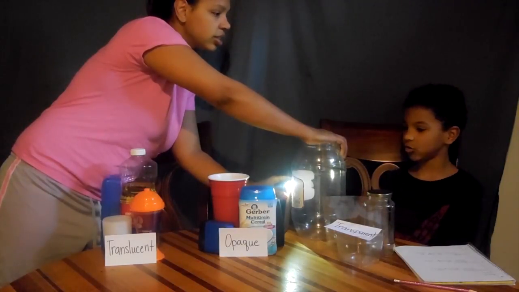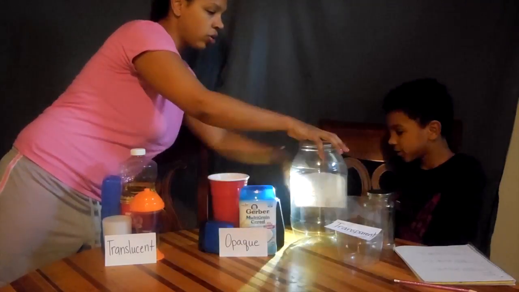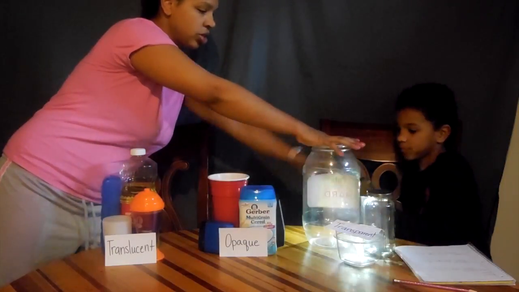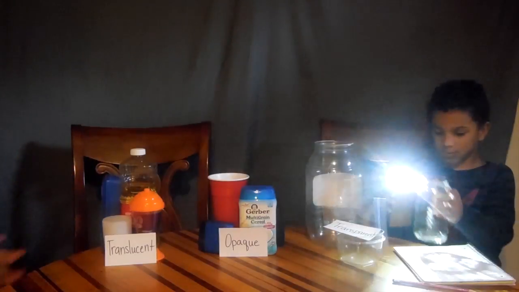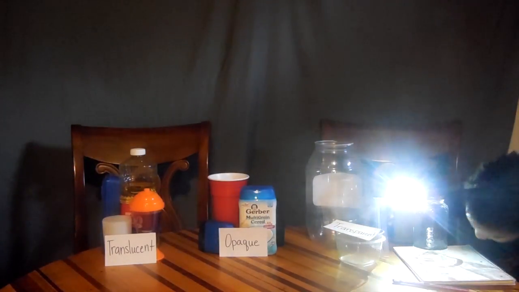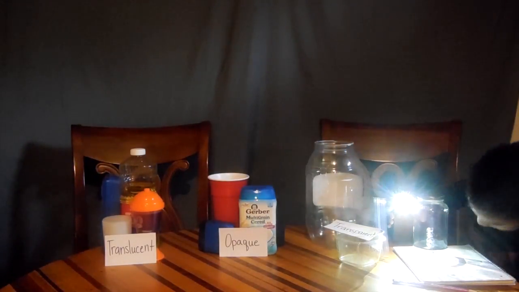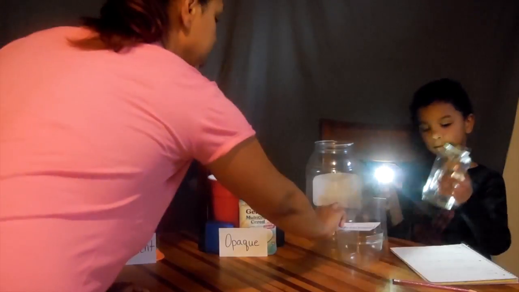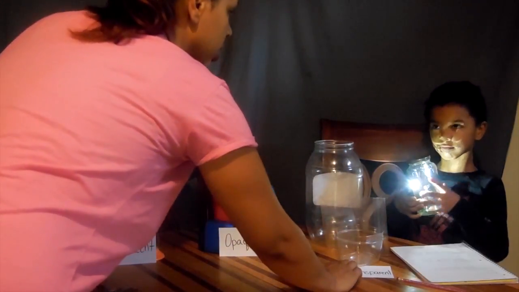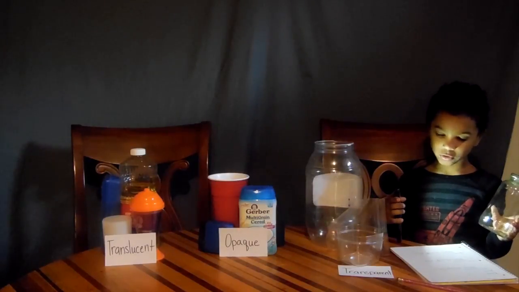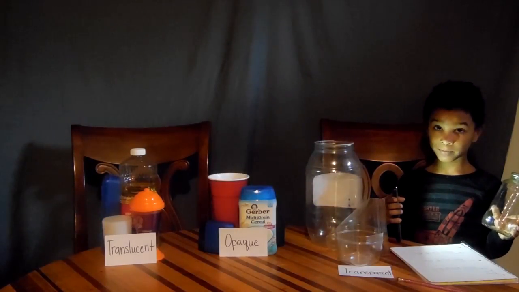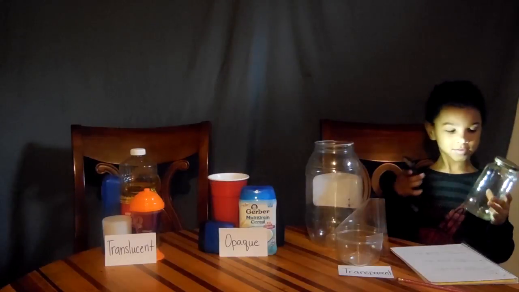Say it. Translucent. Okay, so I want you to hold the flashlight, and I want you to look at these different things, and I want you to see how light travels through them. You see that? All these in this section are transparent, which means that what? All light travels through them. Yeah, all light travels through those objects. So go ahead and study them.